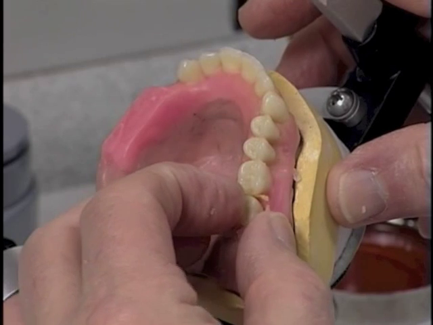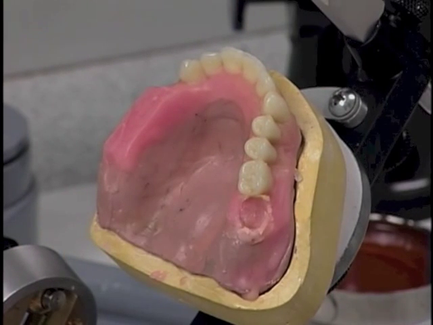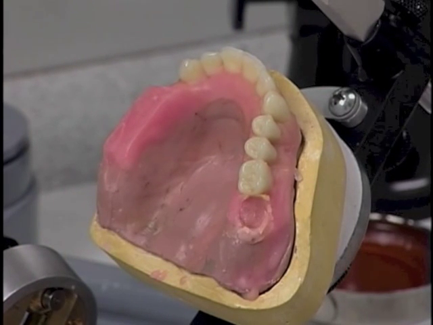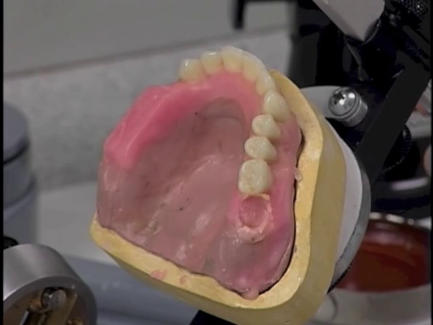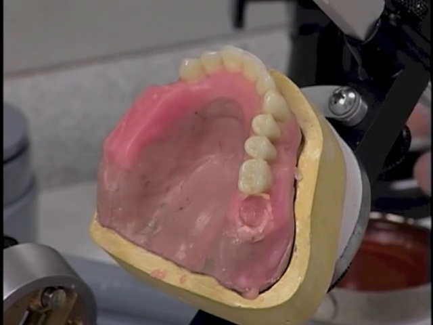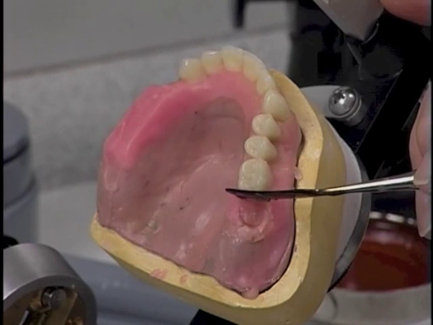And I will need to take that out and soften the wax again now, because in the process of doing that, the wax got a little bit too hard for us, so we're going to soften the wax and arrange that maxillary second molar into proper occlusion.